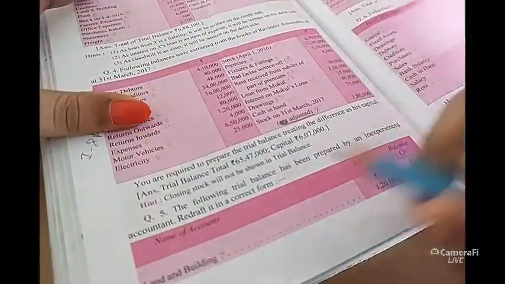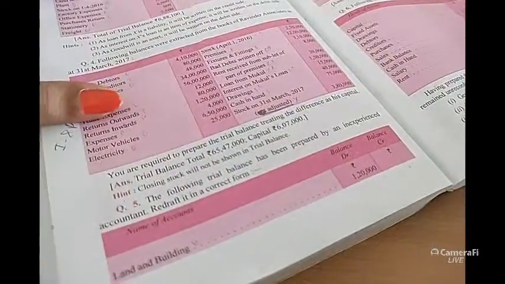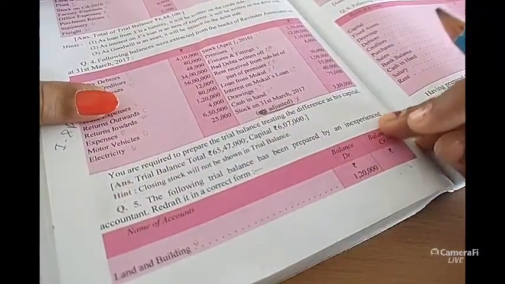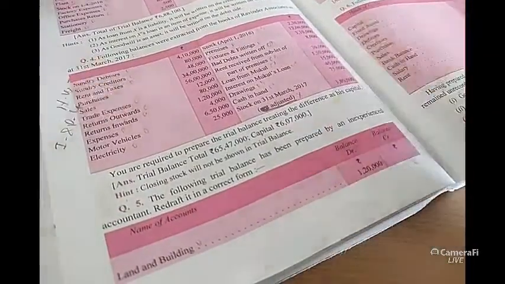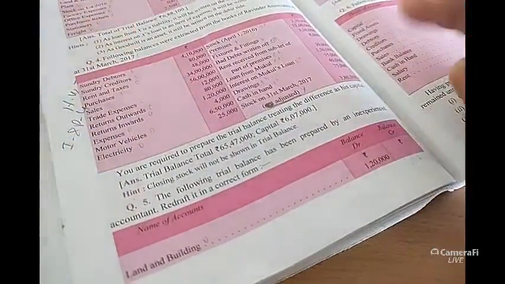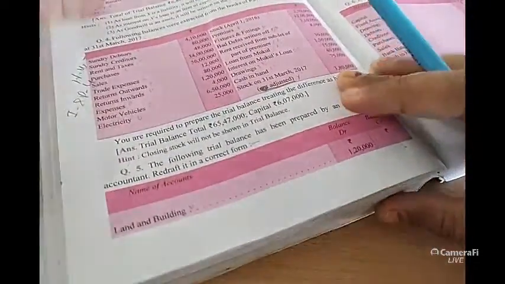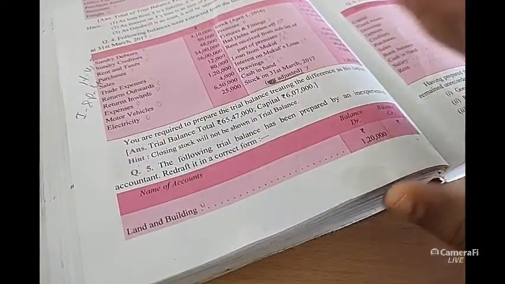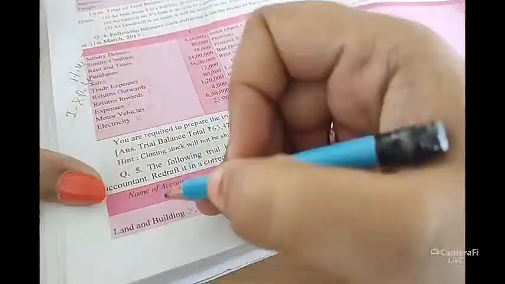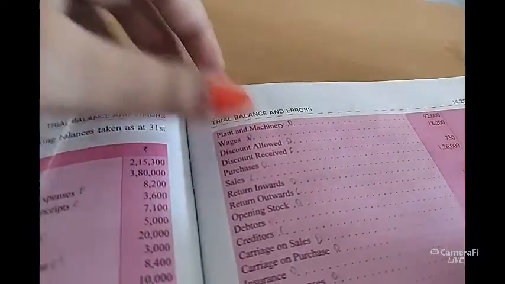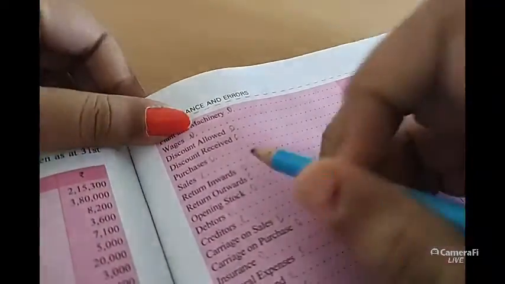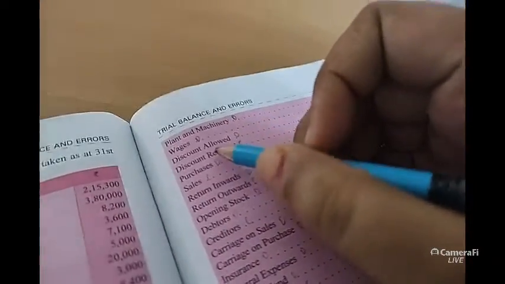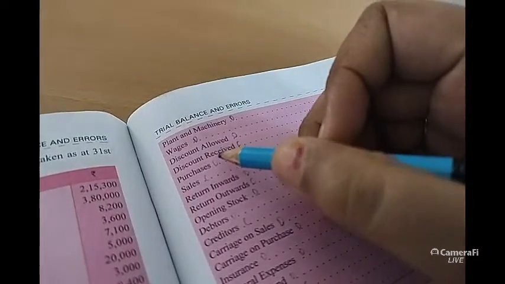Let's start. The following trial balance has been prepared by an inexperienced accountant. Redraft it in a correct form. There are certain errors, you have to do it in a proper way. Draw the proper format of trial balance, and let's start. Land and building, asset, debit side. Plant and machinery, debit. Wages, expense, debit. Discount allowed, expense, debit. Discount received, it is a gain, it will be credited.